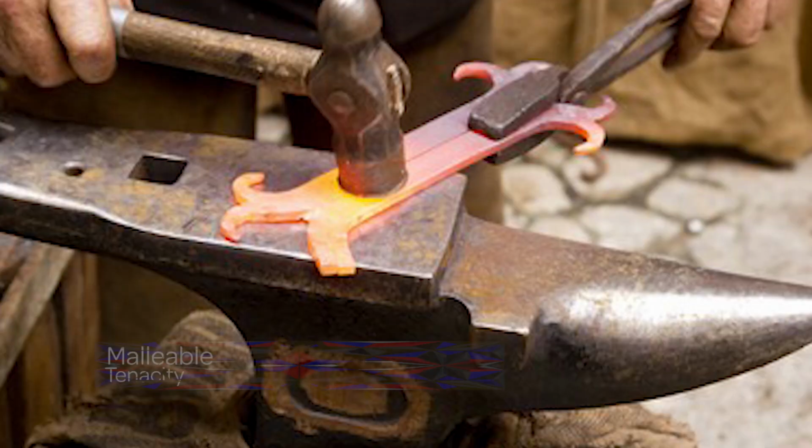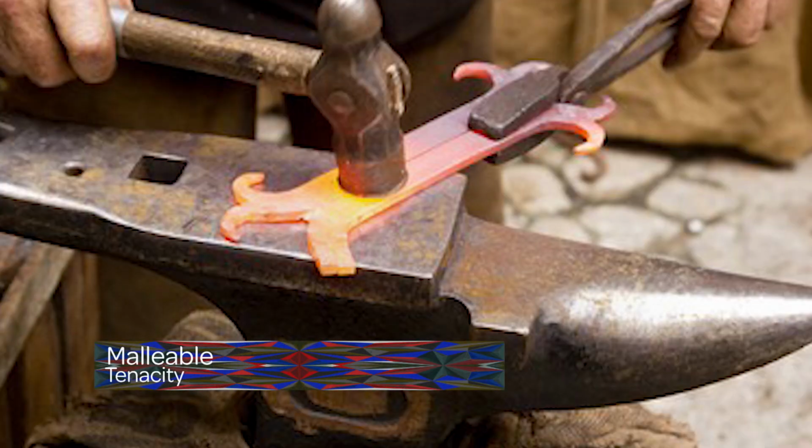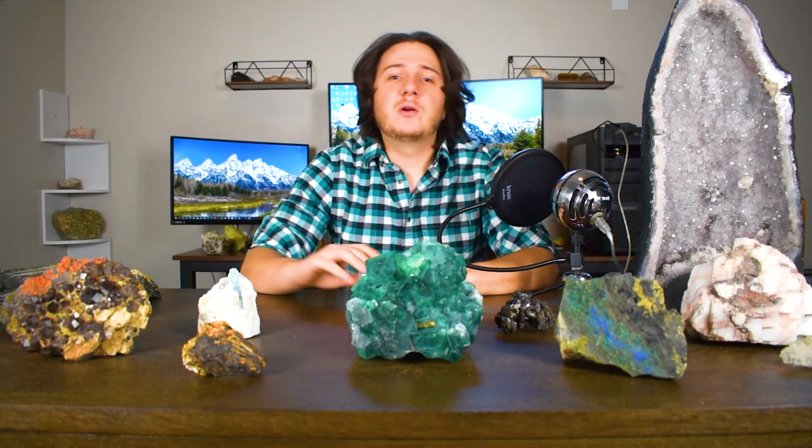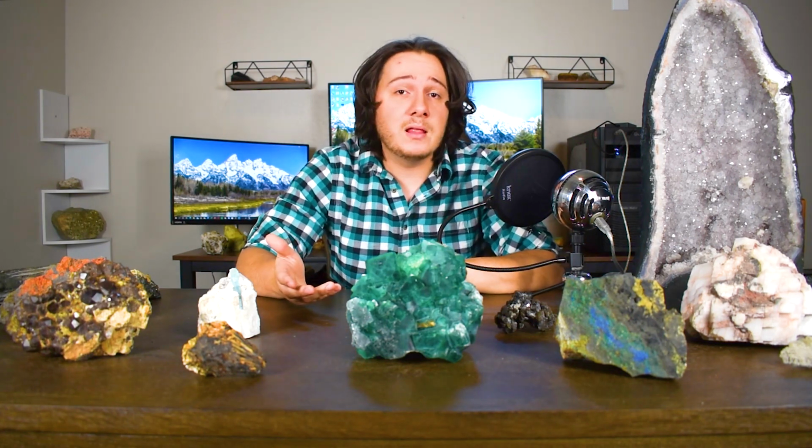Another is being malleable. Malleable is when it can be hammered into shapes. This is a very good example of sheet gold. Sheet gold and also aluminum are things that can obviously be very malleable.